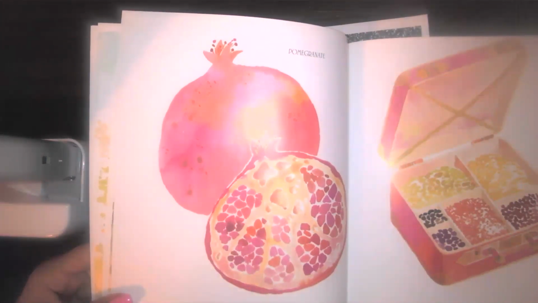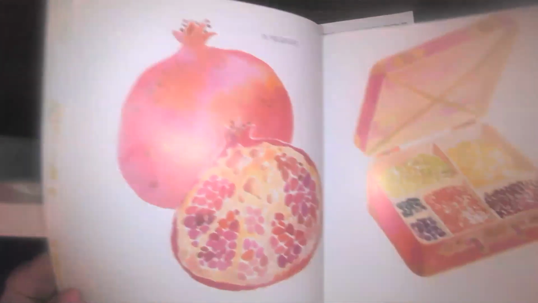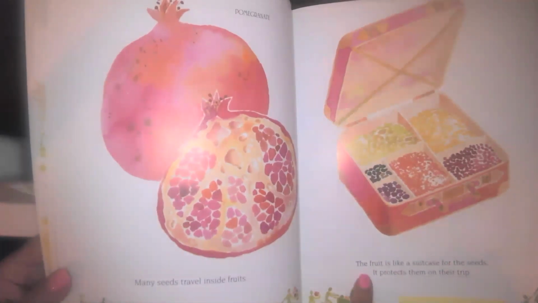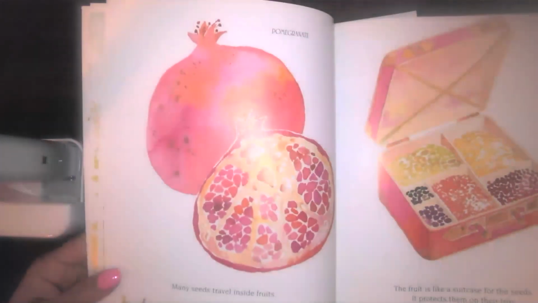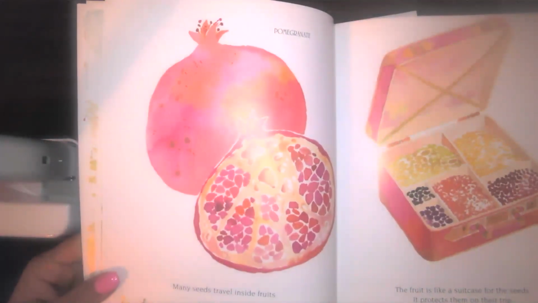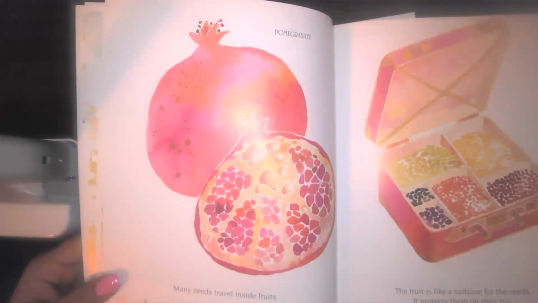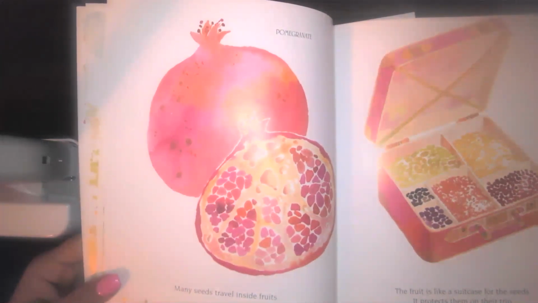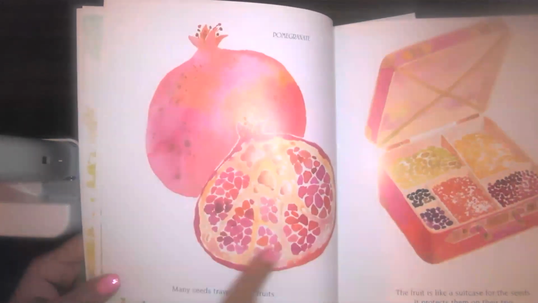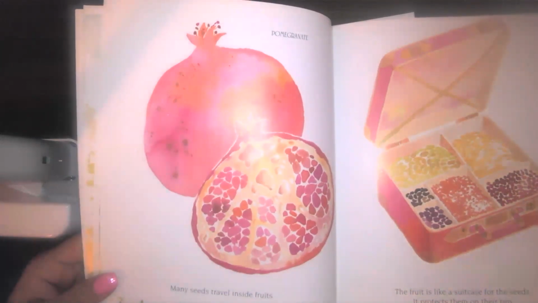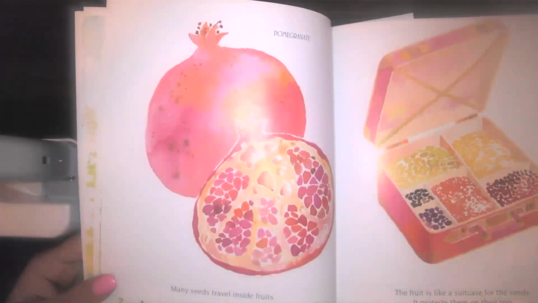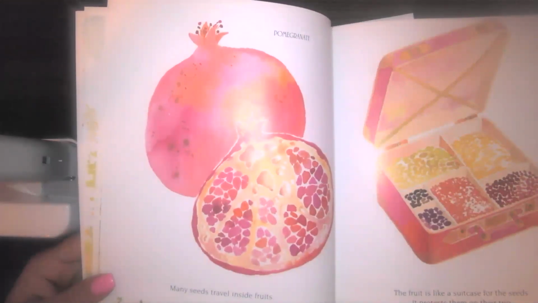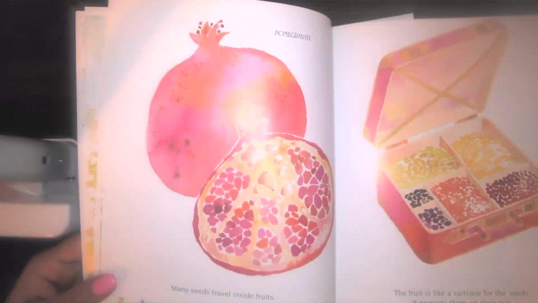So we notice that the title of our story is in our story. It says that a fruit is like a suitcase for the seeds. So let's pause and think, because we just saw that seeds travel by water or by the wind. And it's telling us that a fruit protects seeds. This fruit right here is called a pomegranate. It's a very delicious winter fruit. And as you can see, it has lots and lots of seeds. Depending on the fruit, some fruit can have one seed, others can have many, many seeds.